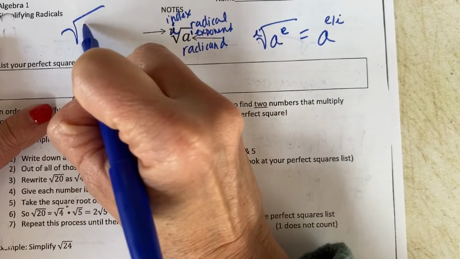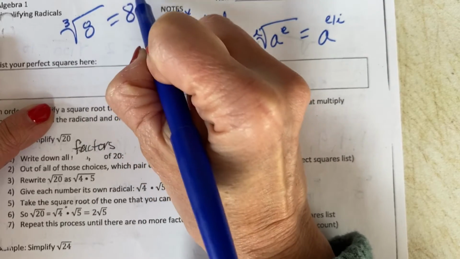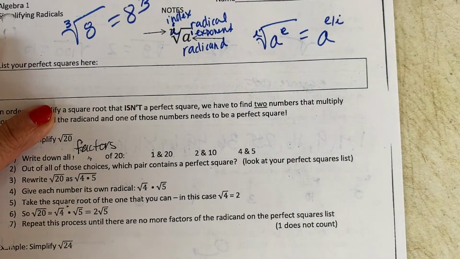So one more time, we have 8 and we have a 3. Just because we don't have an exponent, that doesn't mean it's not there. And so those are equivalent.